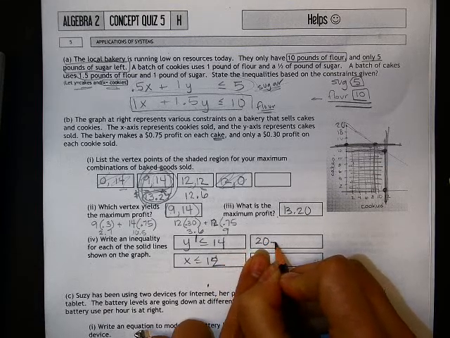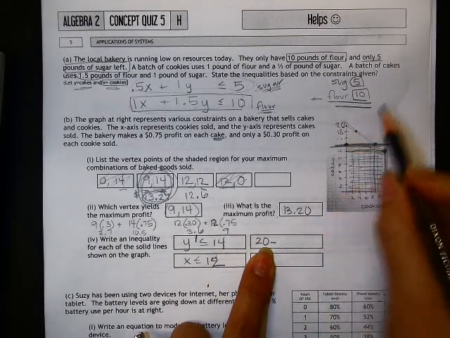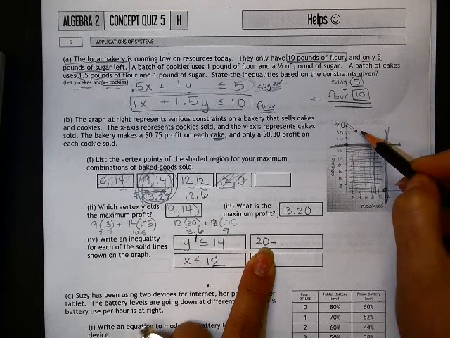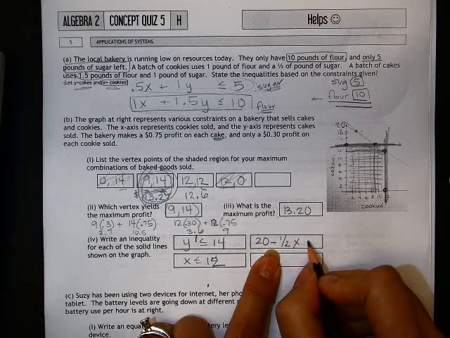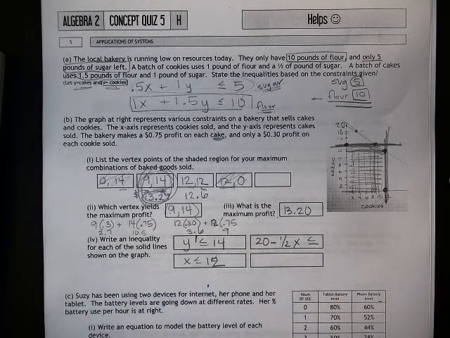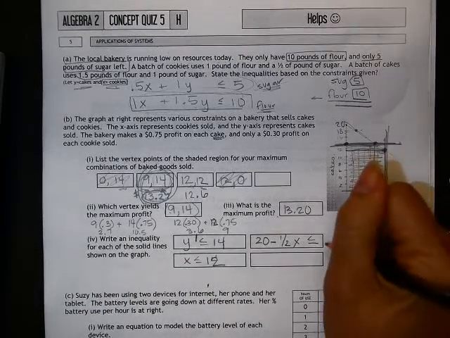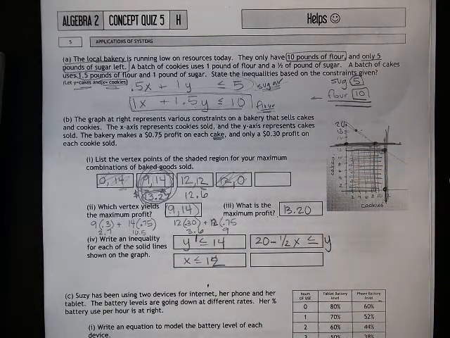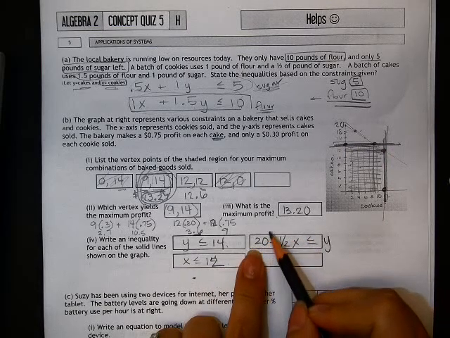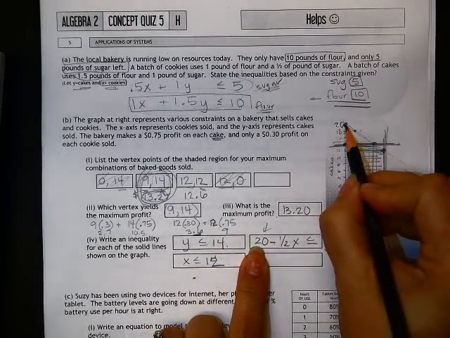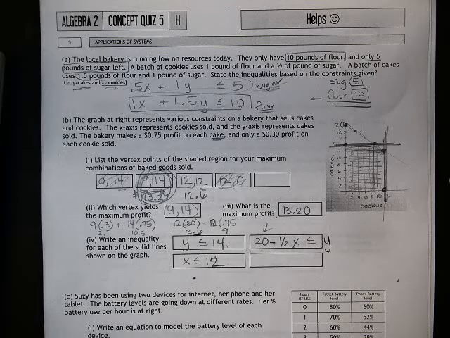So 20 is where I started, and then I'm going down to over 4, so -1/2. And I am needing to be less than or equal to my y value. So that would be the last one for that. So again, these guys are my horizontals and my verticals, and this one I need my y-intercept, which is up here at 20, and I need my slope, and then obviously I need the things that are less than that.